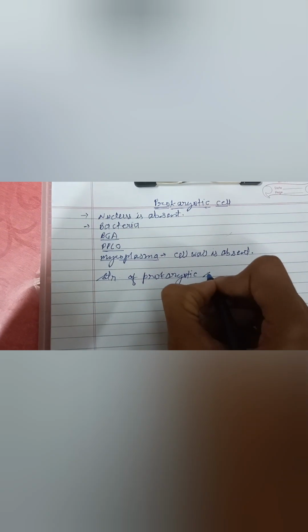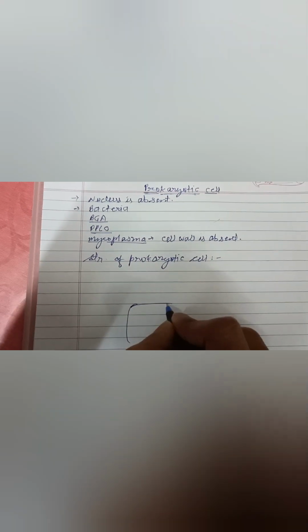So the structure of a prokaryotic cell, or we can say a bacterial cell. Let me draw the diagram. There is a well developed cell membrane surrounding the cytoplasm matrix.